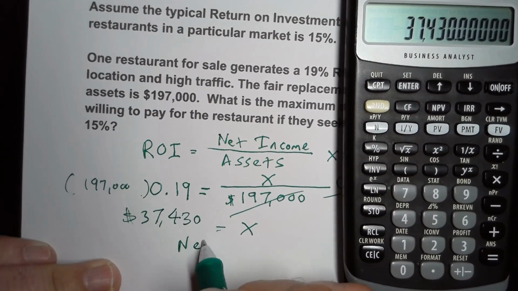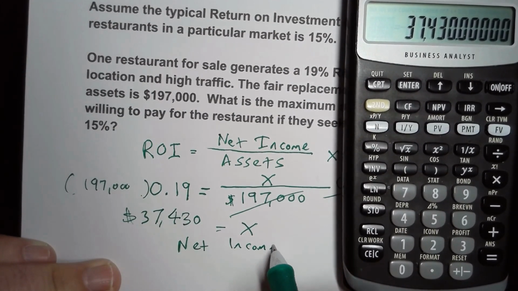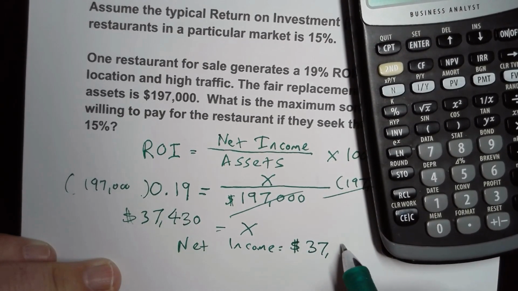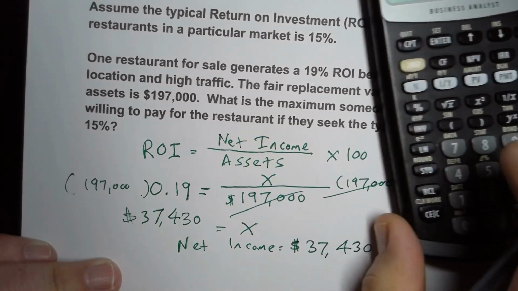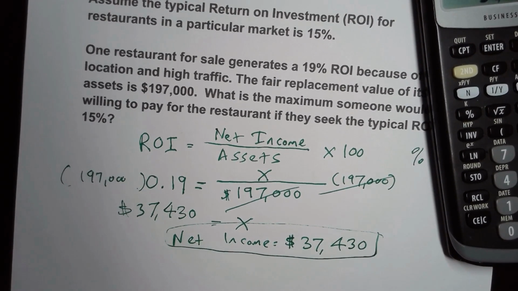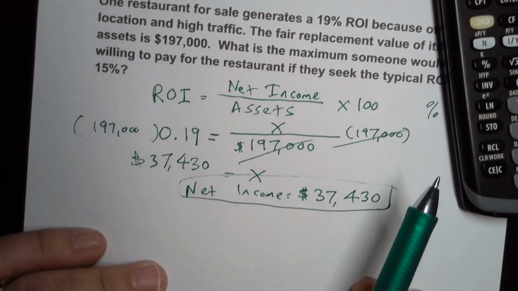So I can write down net income is equal to 37,430. Now this net income is not going to change in our example. Of course, in reality, once the restaurant's taken over, that may go up, it may go down, it may stay exactly the same depending on the new management and many factors that are outside the scope of this video. For purposes of calculating how much we're willing to pay, our assumption is that it's going to stay the same. So that's our net income.